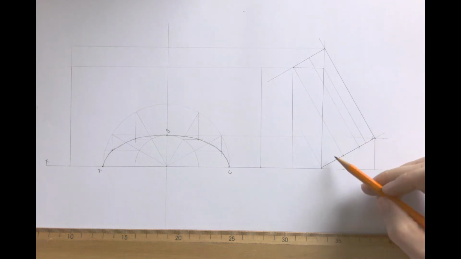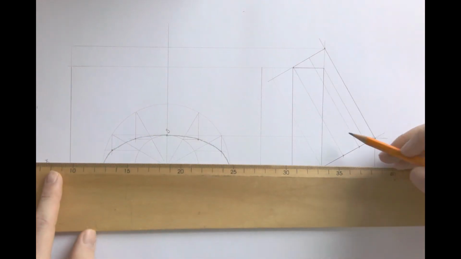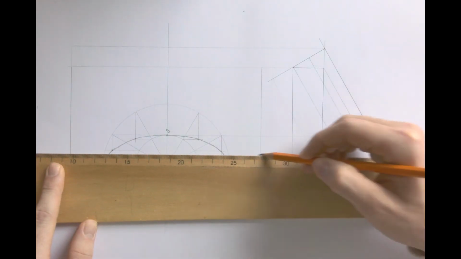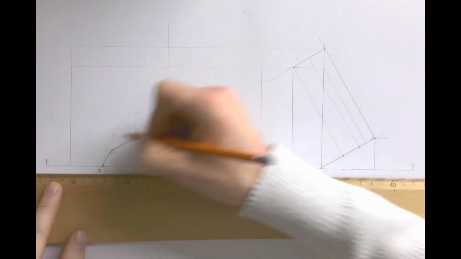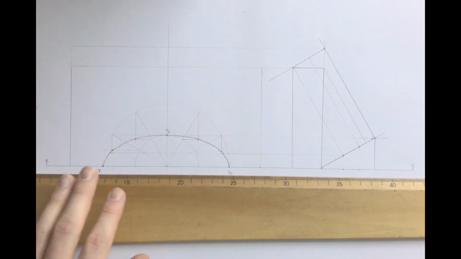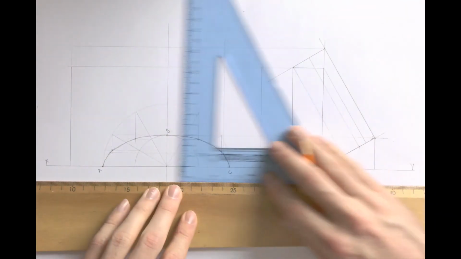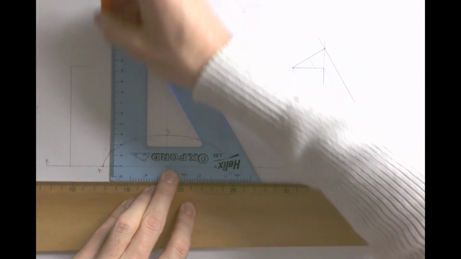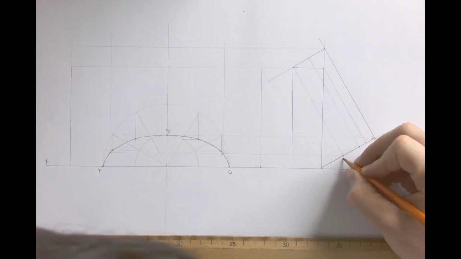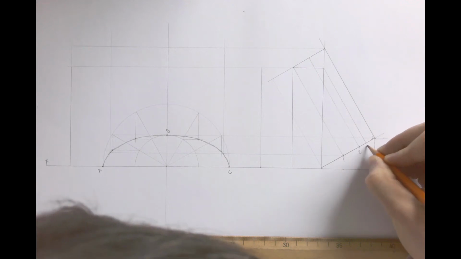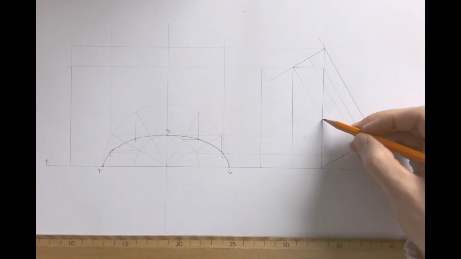So I can bring these lines across to my ellipse now. So I know that's going to hit my ellipse at that point and that point. And I can bring those points straight up then. So I'm going to call these 1, 2, and 3. So those 2 points are 1. The height of 1 is there.